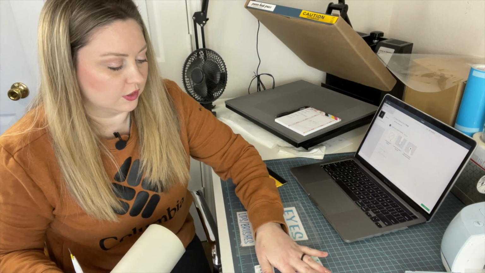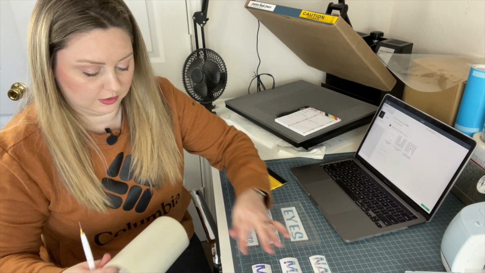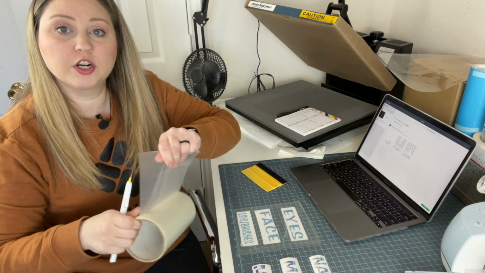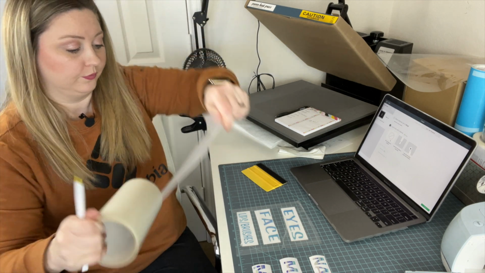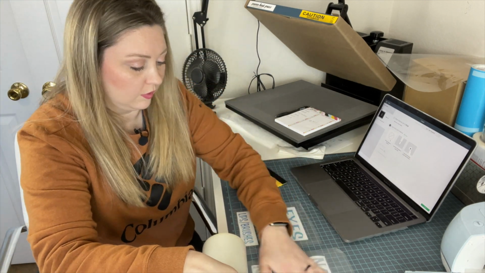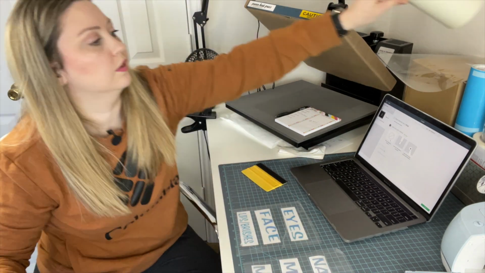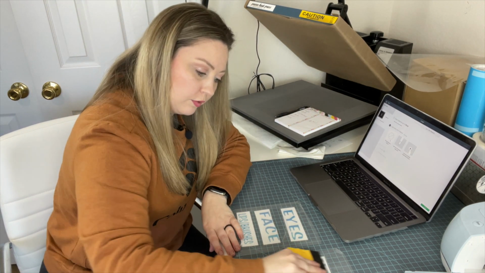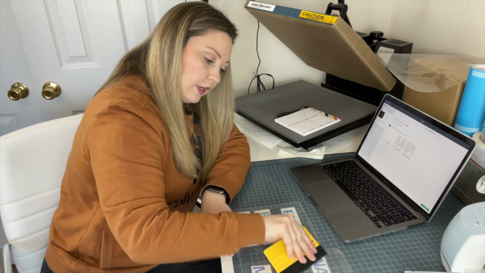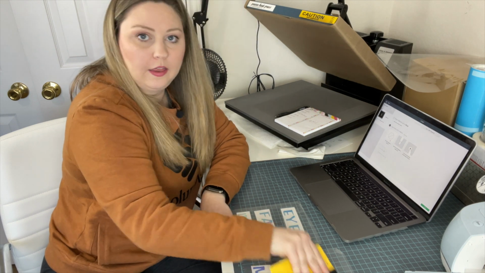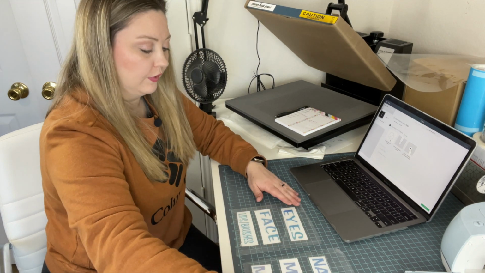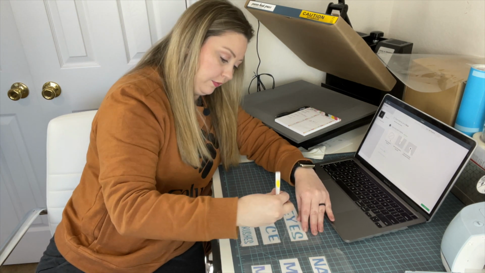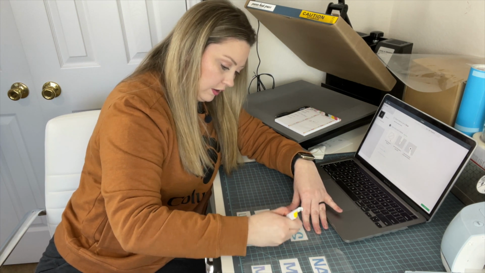And same thing for these three. I'm going to spread them out a little bit. I am going to lay the expression tape on top of it. Now I have these here. I'm going to take my brayer tool and burnish those really good. Careful not to nick the actual vinyl. And then, because I have them on this cutting mat, I'm going to cut them apart here.